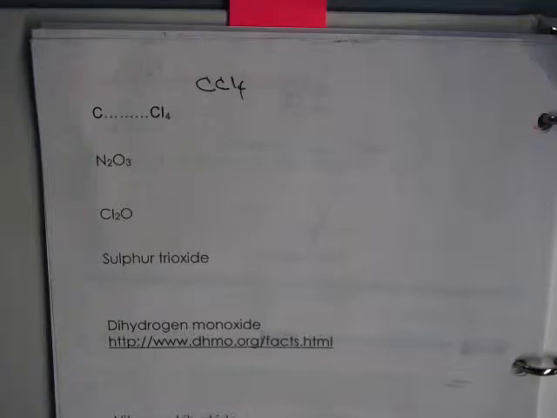What do you think the name of this compound is? What do you think it's this? Why do you think that is?